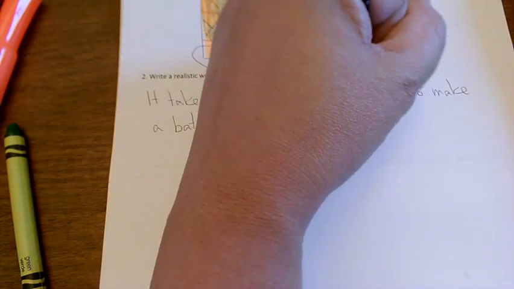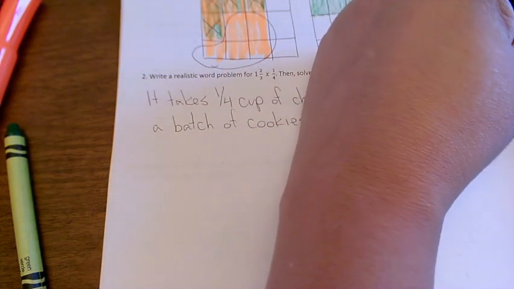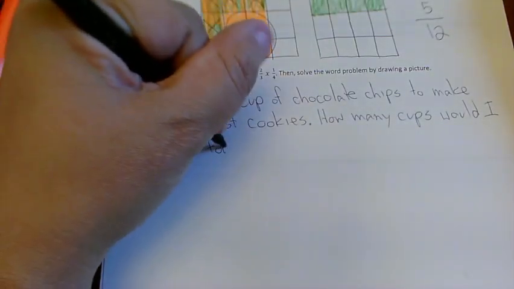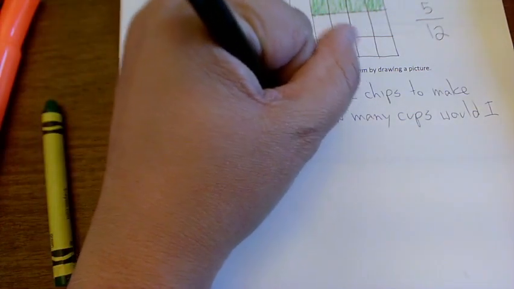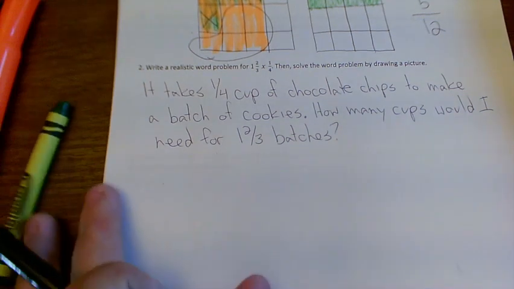So the question is, how many cups would I need for 1 2/3 batches? Batches are like groups, and the 1/4 is the size.